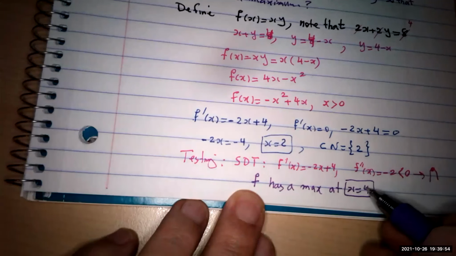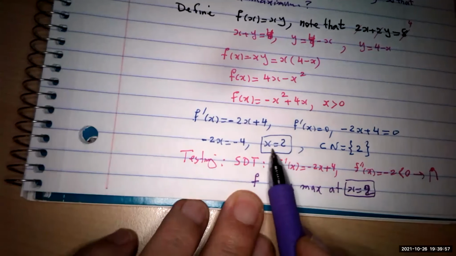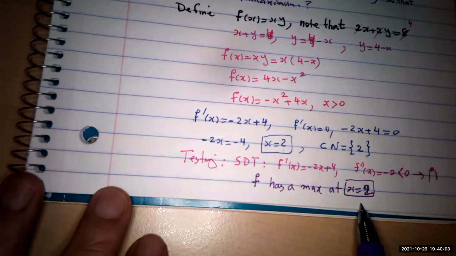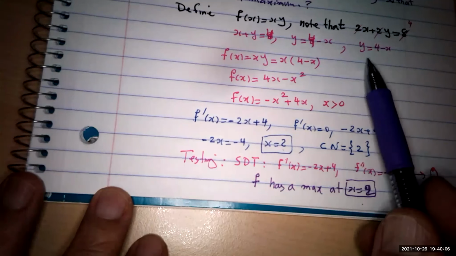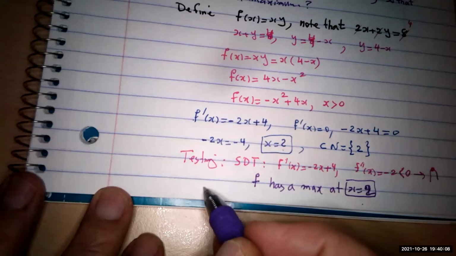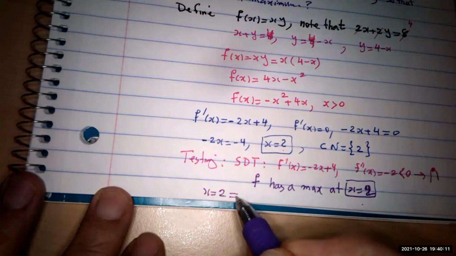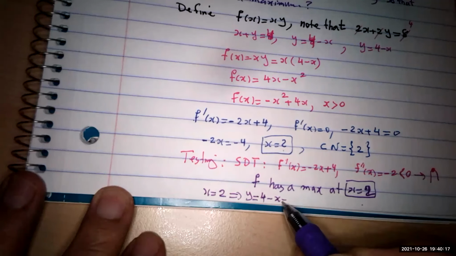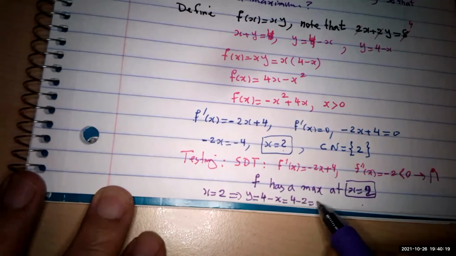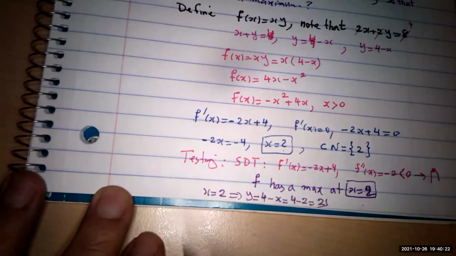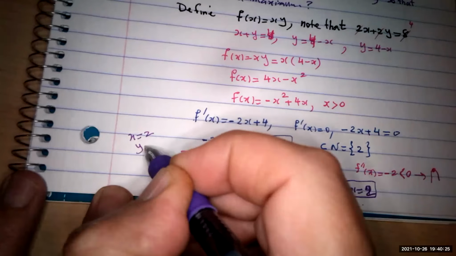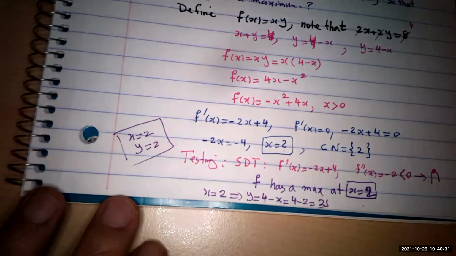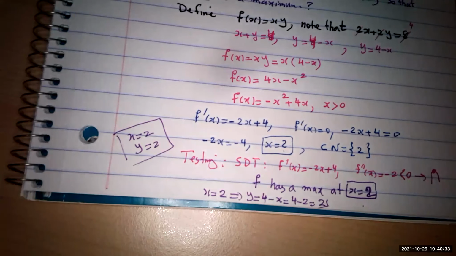Okay, so at x equal to 2 that we got over here, we confirm that we get a maximum at x equal to 2. We need to find the value of y. Remember, y was what? Y was 4 minus x. So when x equals 2, we substitute, y equals 4 minus 2, and the result will be 2. So if you get x equal to 2 and y equal to 2, then you can be sure that your rectangle would have a maximum area.